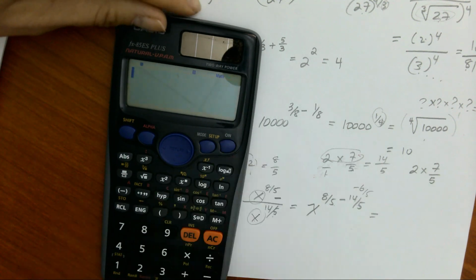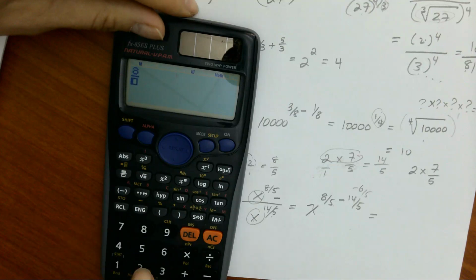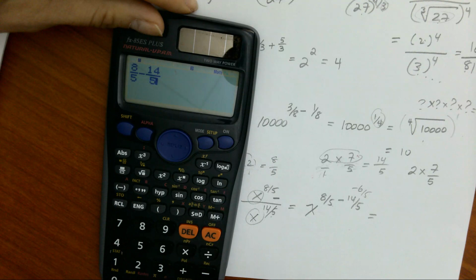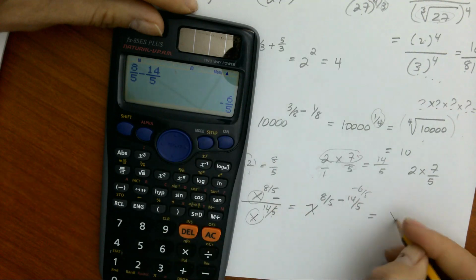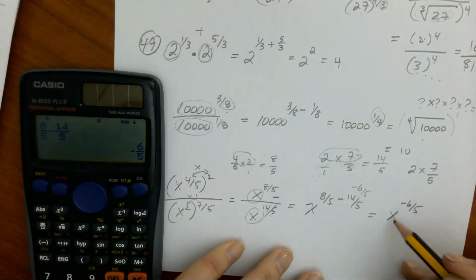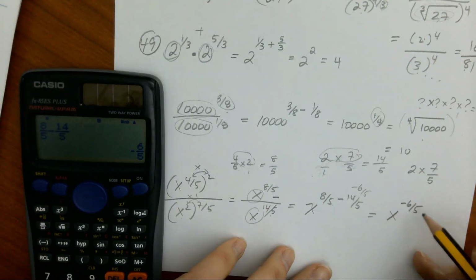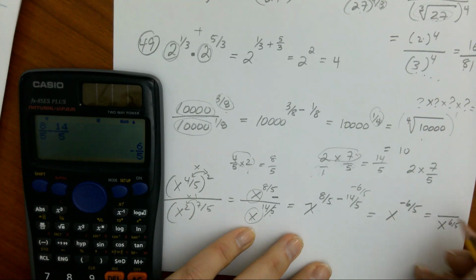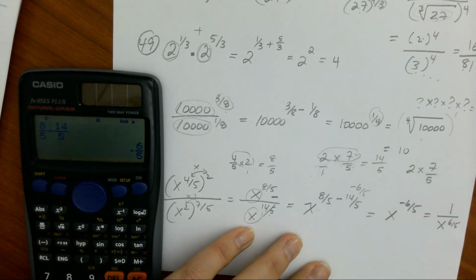Or you can use your calculator. 8/5 subtract 14/5. So same. So that's x to the -6/5. So remember, a negative exponent means please move it to the other side. So that should go here. And if there's nothing on the top, you need to put a 1.